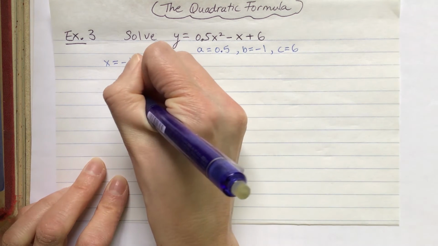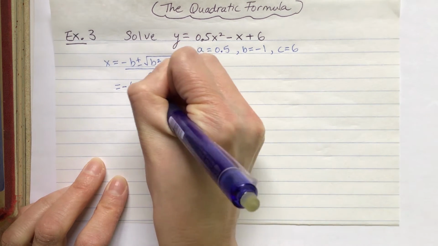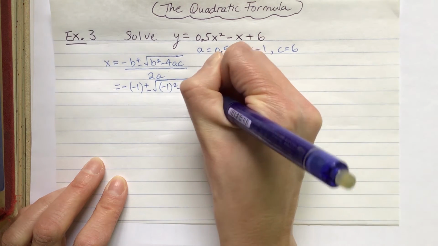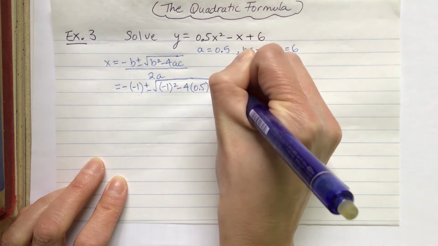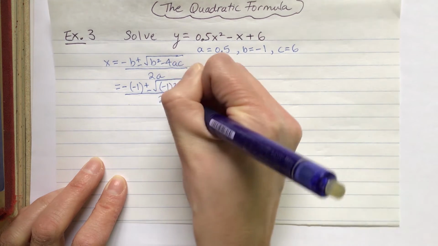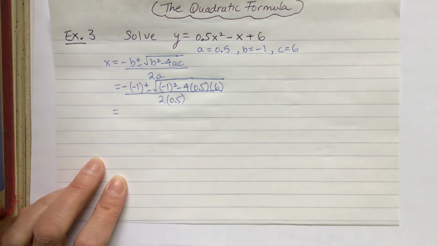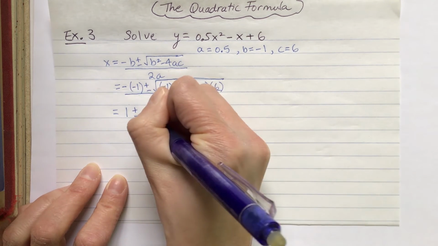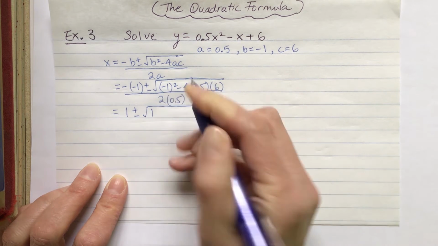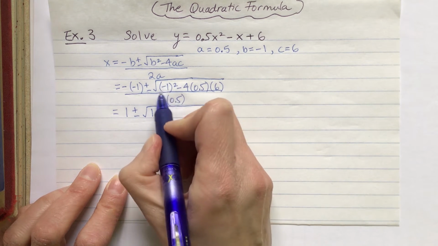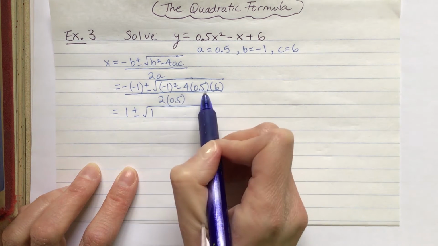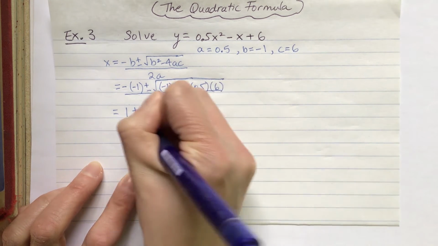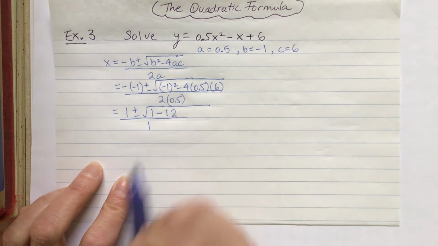And now we're just going to plug in our numbers. We have negative minus 1 plus or minus the square root of negative 1 squared minus 4 times 0.5 times positive 6. And all of that is divided by 2 times 0.5. Okay, so let's start simplifying. So negative minus 1 gives us positive 1 plus or minus the square root of positive 1, because negative 1 squared is positive 1. Remember to put the brackets there. And then we have negative 4 times 0.5 times 6. So that's going to give us negative 12. And all of that is going to be over 1, right? 2 times 0.5 gives us 1.